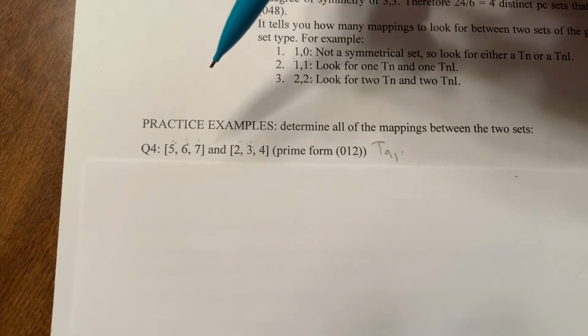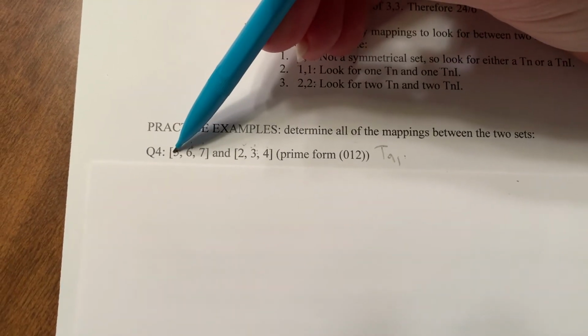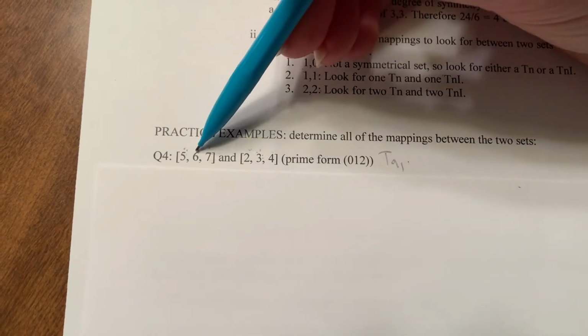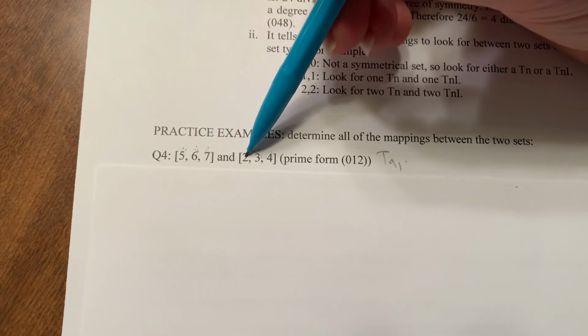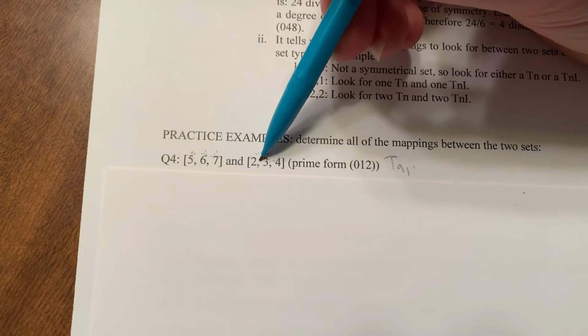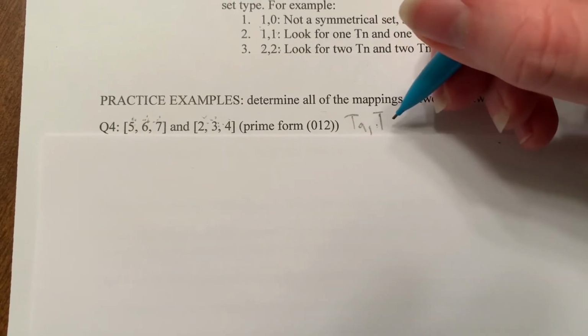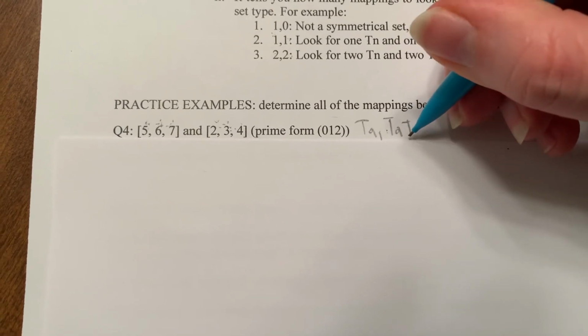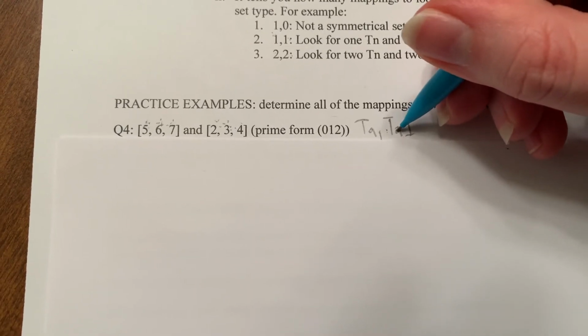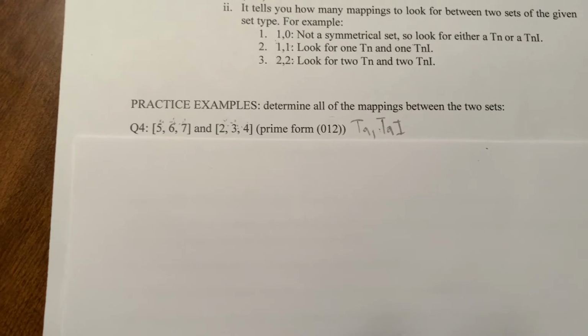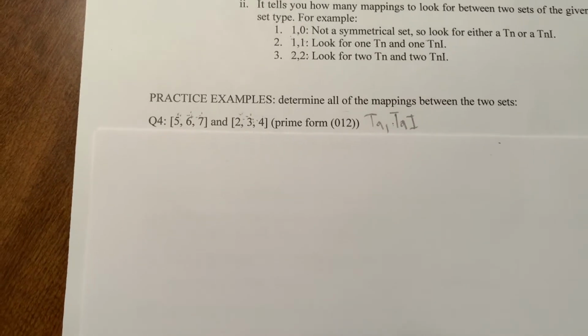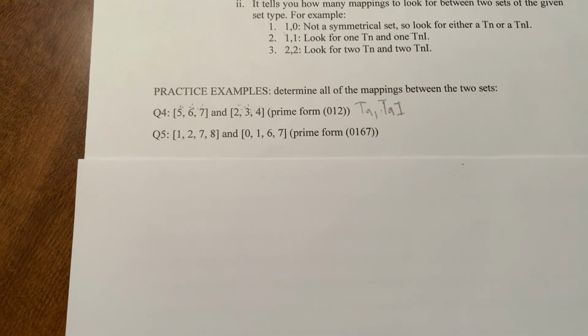And then I now need to also look for an inversion, because it was 1, 1. So with inversion, remember, I sum from the outside in to find the sum value. 5 and 4, 6 and 3, 7 and 2, and this is just a coincidence. It just so happens to be T9I. But remember, those numbers, the index values, mean something very different from a transposition and inversion. Okay, let me show you another one now.